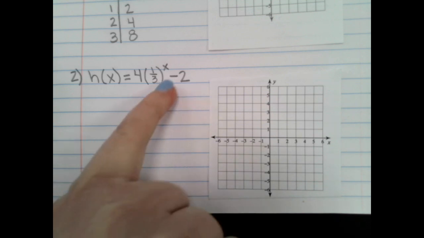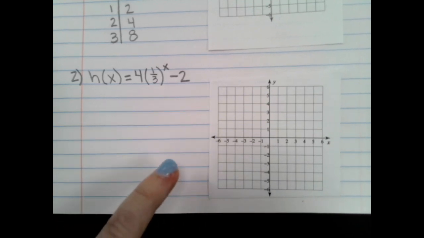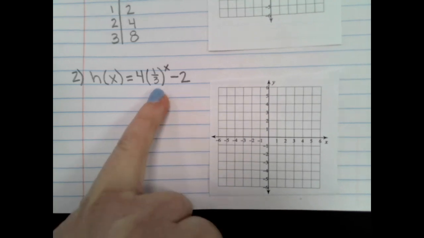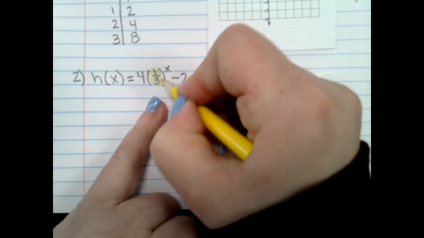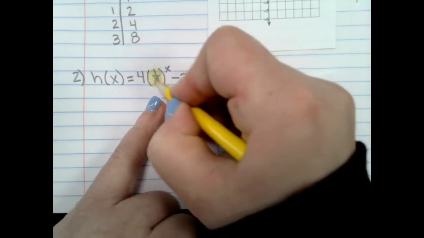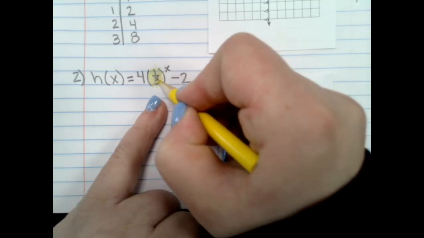So in order to determine if this is a growth or a decay, we're going to look at our number that's taken to the exponent. So which number here has that exponent? The 4, the 1/3, or the 2? The exponent comes after the 4? It's actually with the 1/3. This is our b this time, because that's the part that x goes to, is just the 1/3.